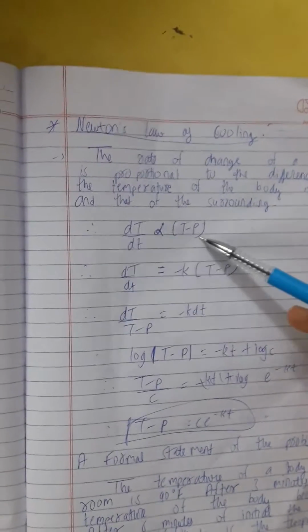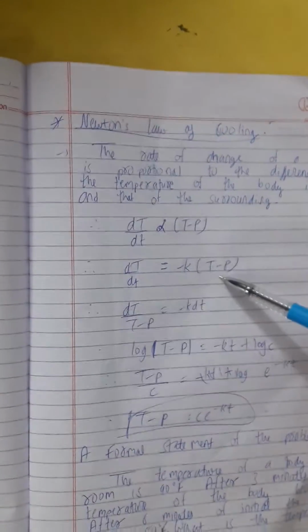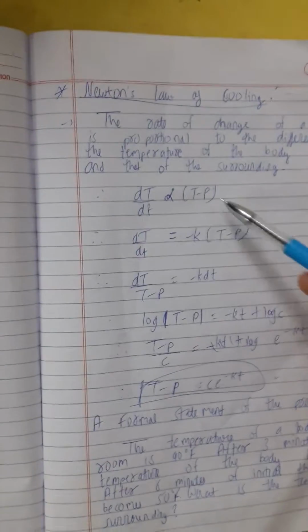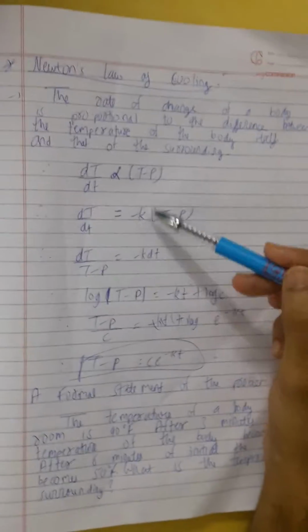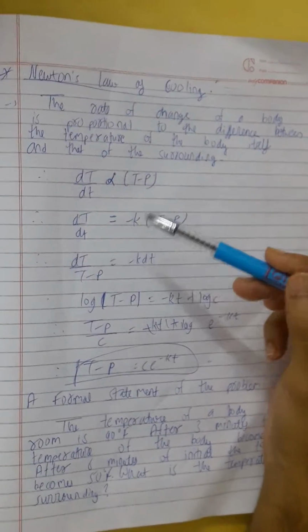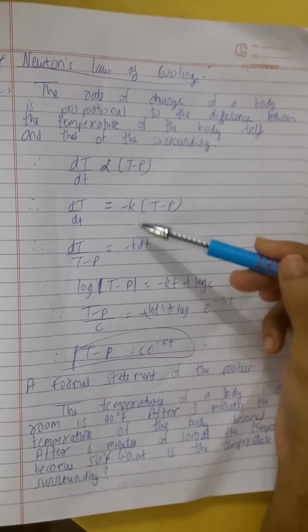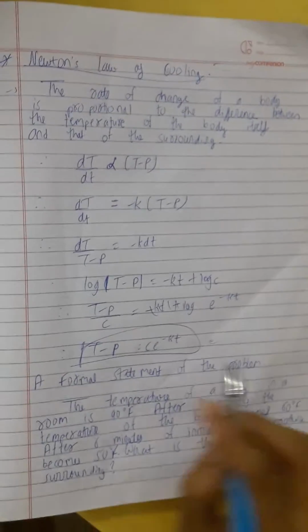Further solving this equation we get this, where T is the temperature of the object, P is the temperature of the surrounding, K is a constant, and the negative sign appears here due to the decrease in temperature. Further solving this equation we come to this equation.